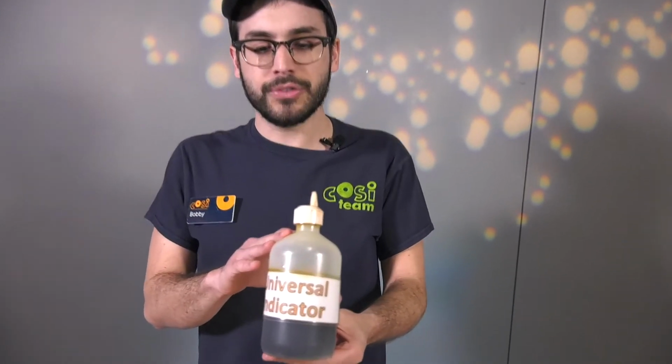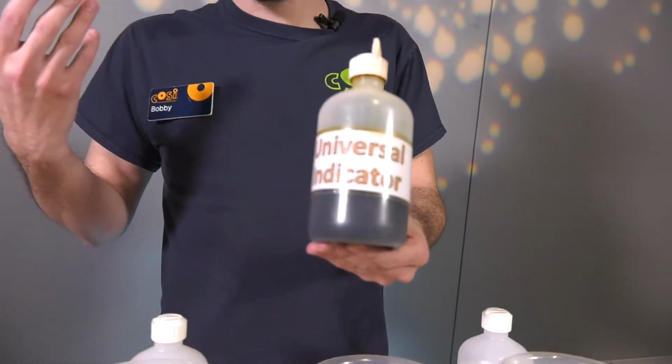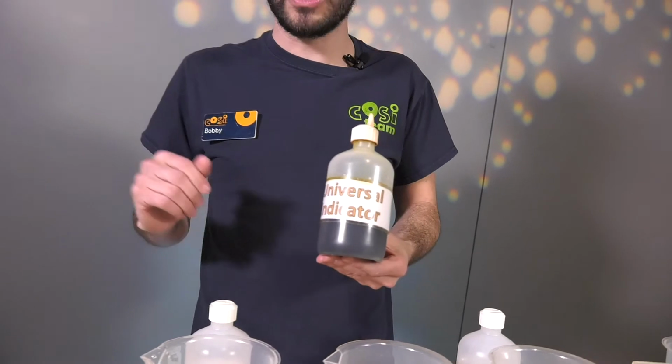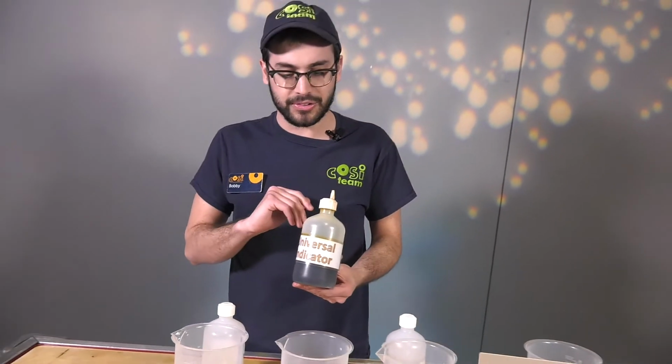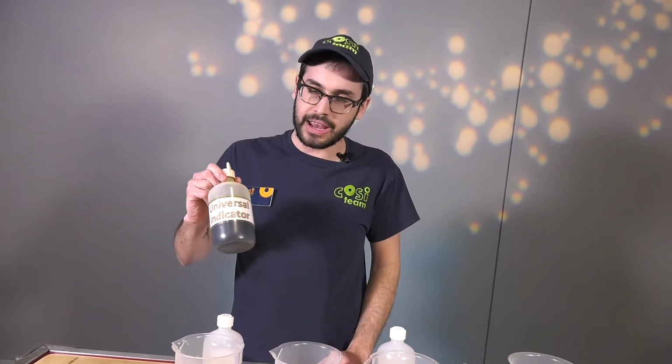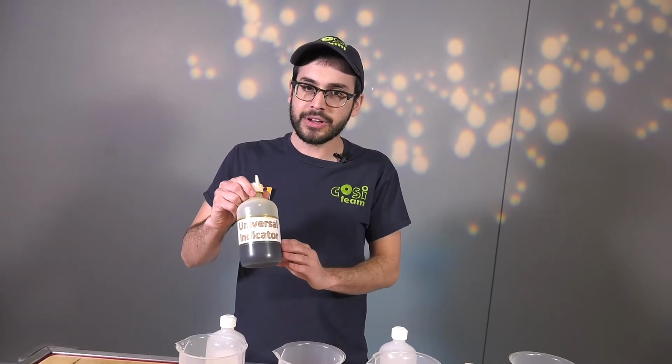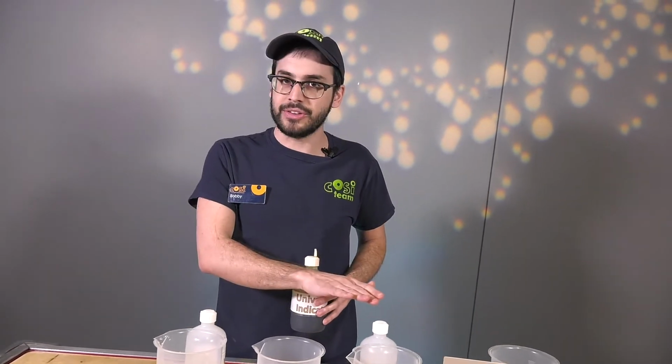So today, we're going to be using a chemical called Universal Indicator in order to see what are different liquids here, if they're an acid, a neutral, or a base. And we can see our Universal Indicator is a nice green color, and that's going to change when we add it into each of these liquids.